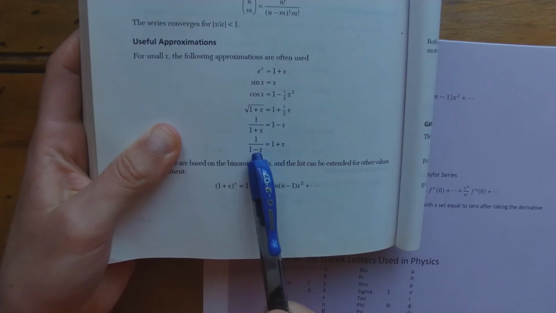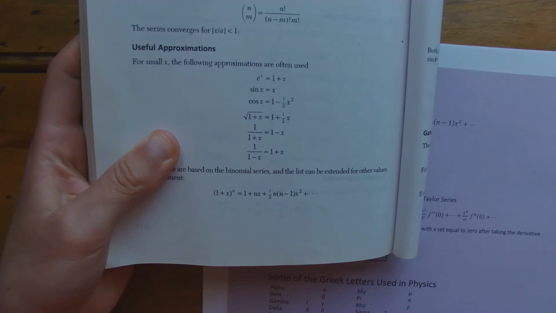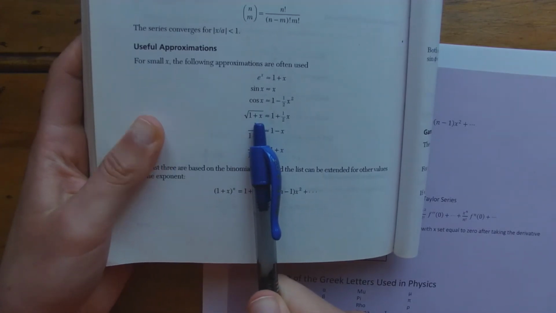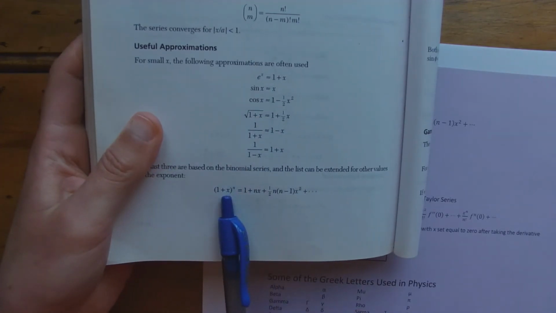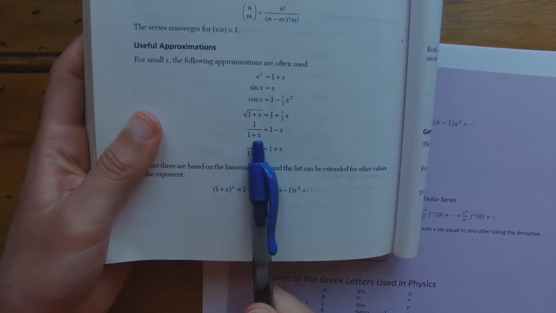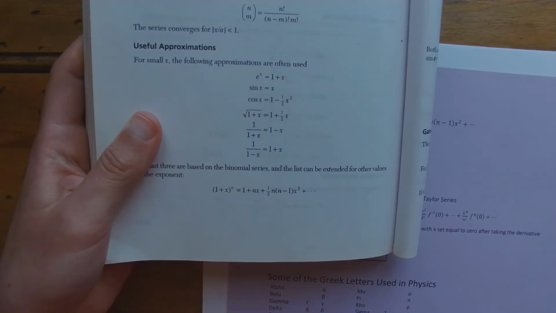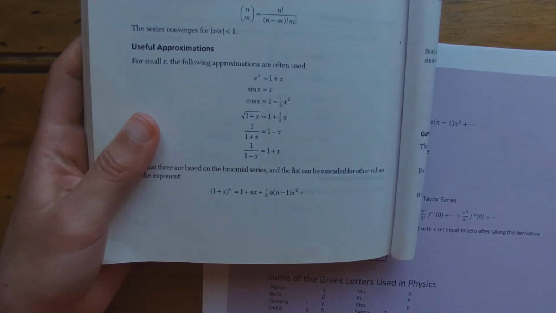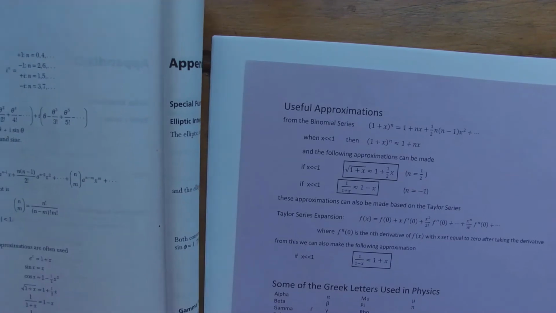This would be 1 plus x to the 1/2 power, so in this equation here, n would be equal to 1/2. When you have 1 over 1 plus x, that would be 1 plus x to the -1 power.